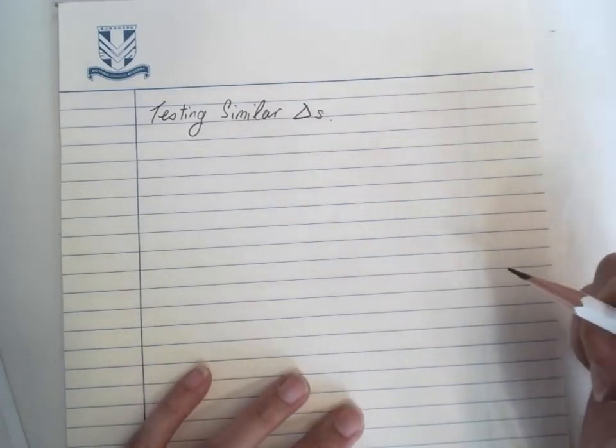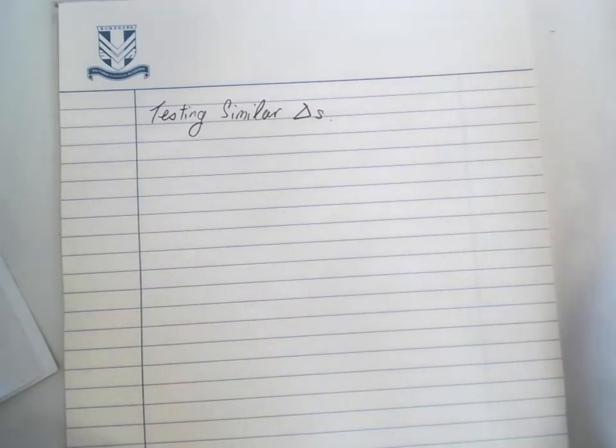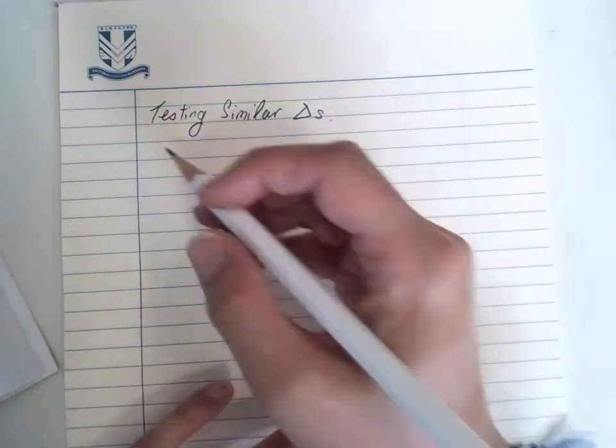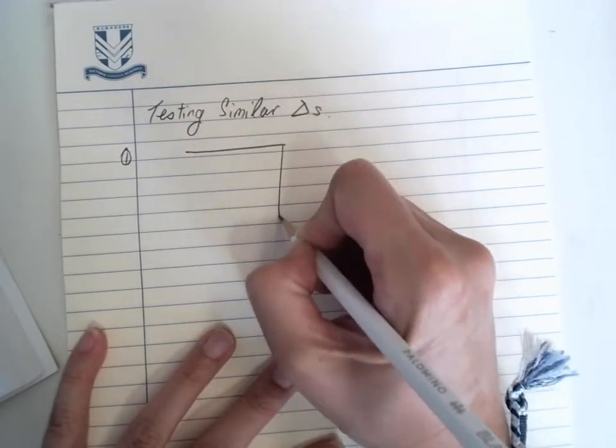Right, from the last video, we have talked about some basic information of similar triangles. Now we're going to test it. They come in certain forms, where one overlaps the other. So say for example, I got this one.